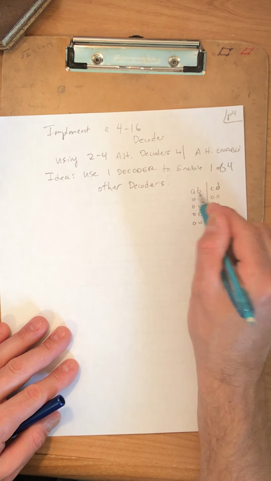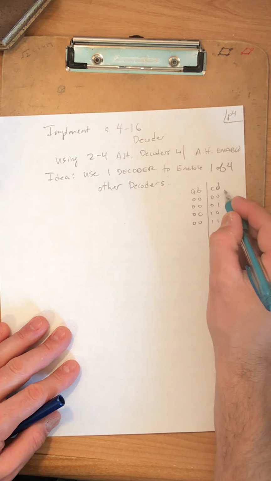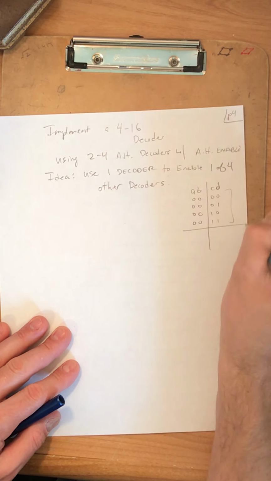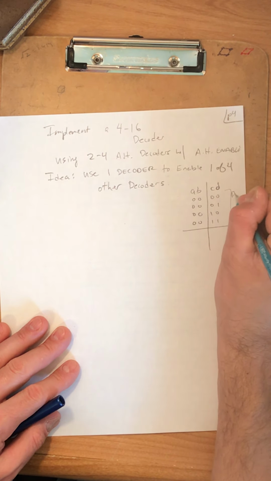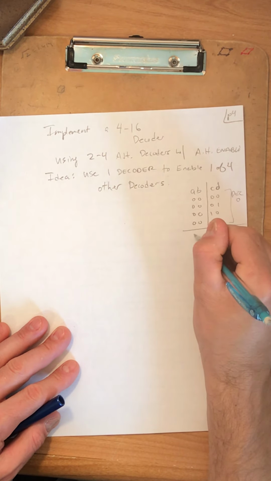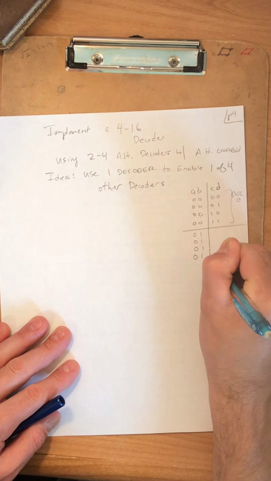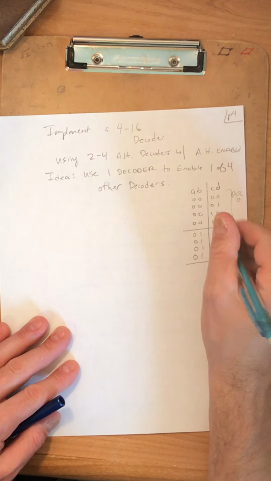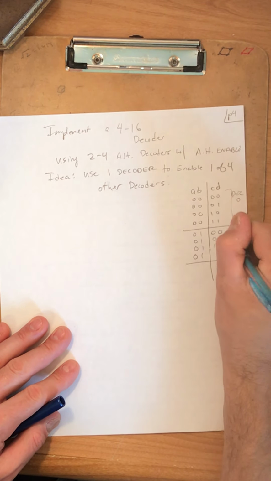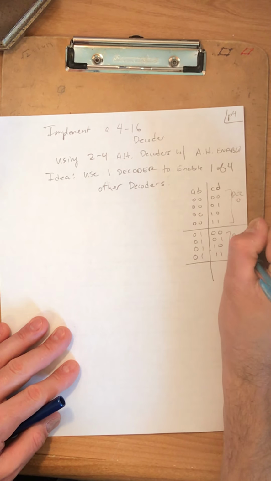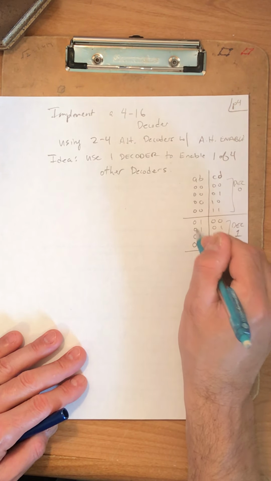So if we put A and B on one decoder, when it's 0, 0, it can enable a decoder that has these 4 values. So that's decoder, we'll call it 0. Next 4 rows, A and B has this value, and CD loops through the same values. So that's decoder 1. And I'm going by these values over here.